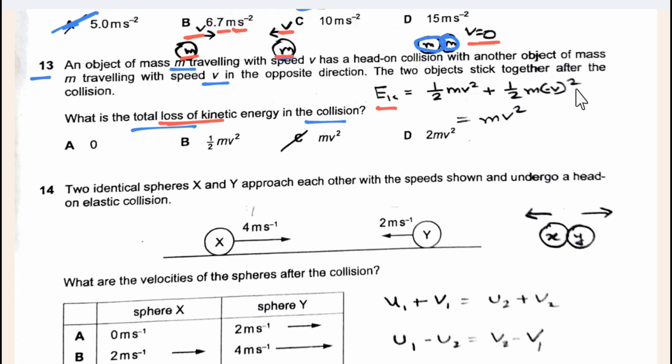And since we are considering the speed, not the velocity, the speed is positive whether it is in this direction or this direction. So we get the change in kinetic energy, or loss in kinetic energy, as m v squared, and the final kinetic energy is 0 since the velocity is 0.